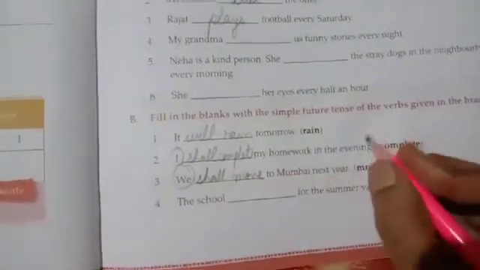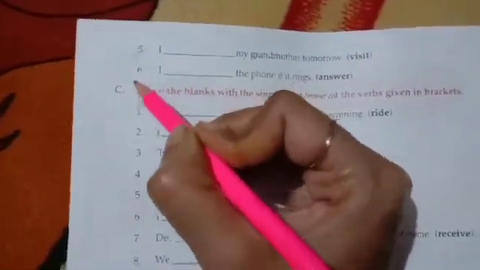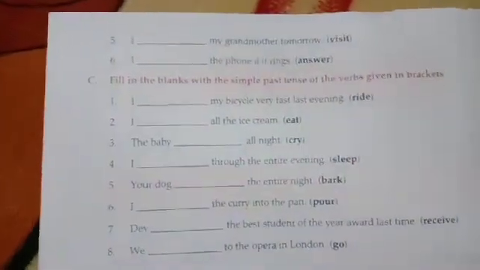Understood? It is very easy. You only have to write the future tense of the words that are given in the bracket. So 4, you can do it yourself. Then 5, you can do it yourself. And 6 also, you can do it yourself. Understood? 4, 5 and 6, you can do it yourself.